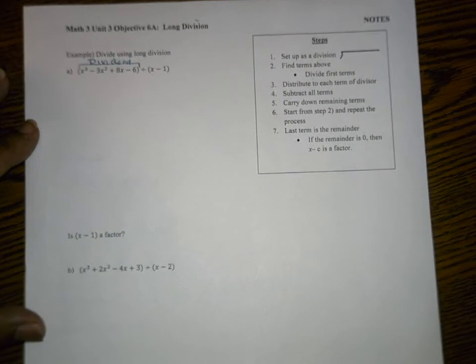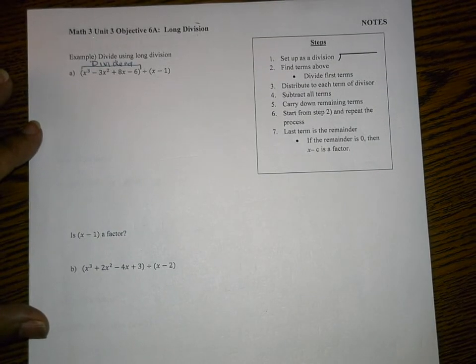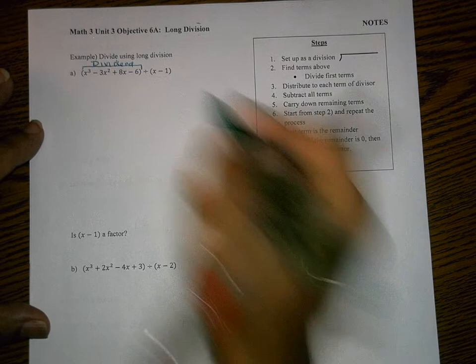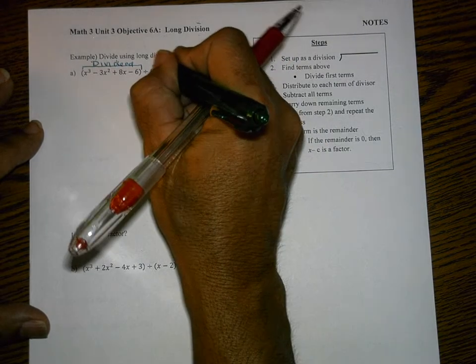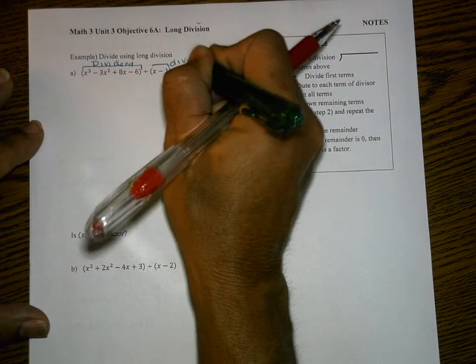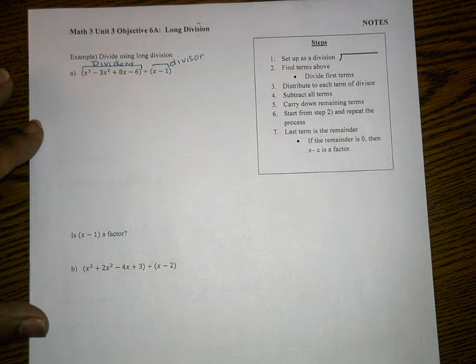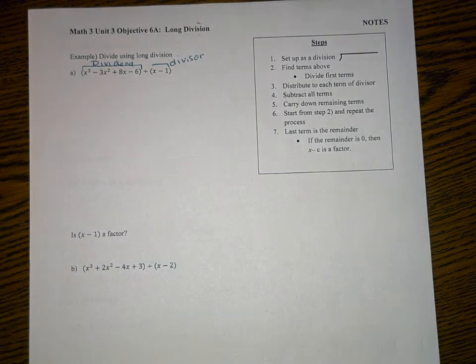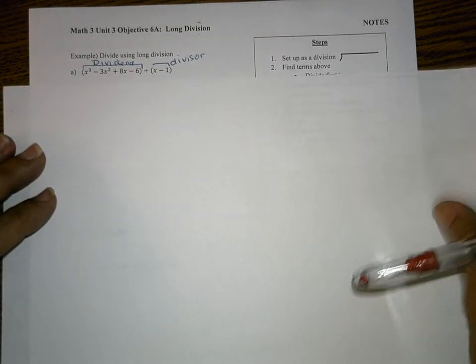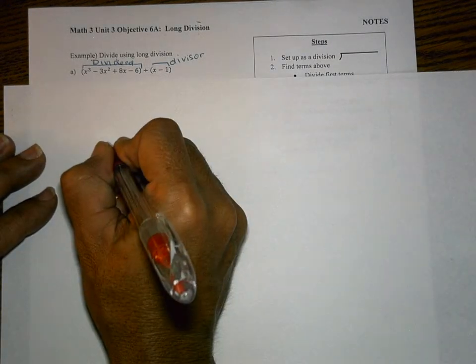Let me go ahead and make it bigger. Let me zoom in. Okay, so that is my dividend. This binomial of x minus 1 is our divisor. We're looking for the quotient. Because I write big, I'm going to go ahead and use a larger paper here. So I'm going to set up my little division box. You don't have to do the little ledge. And then there's my division box.